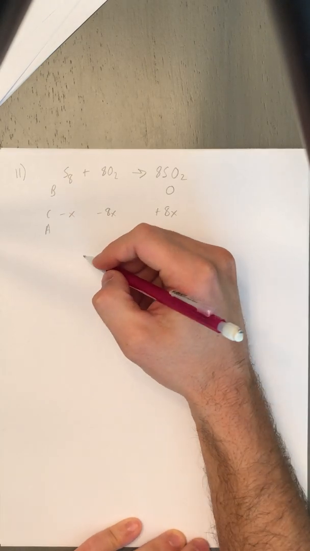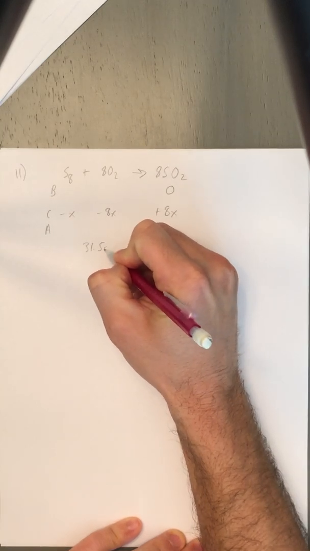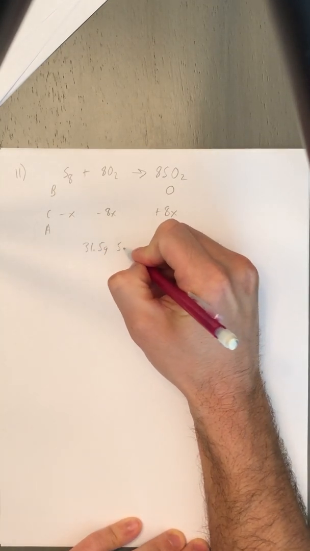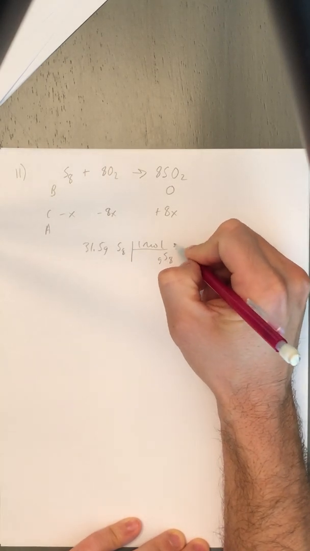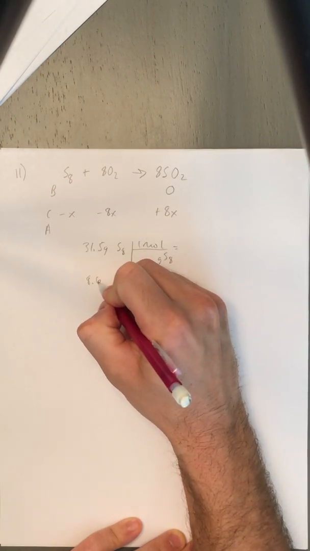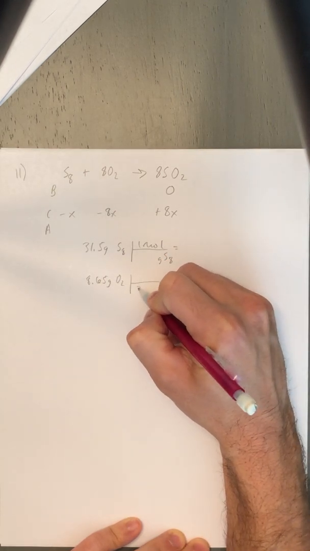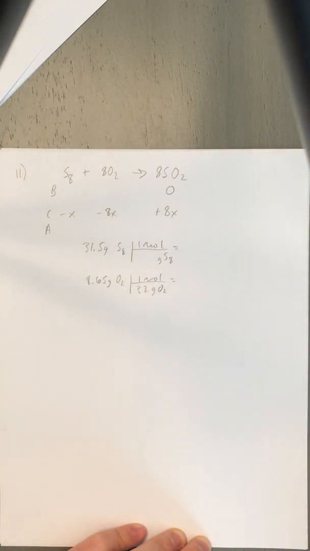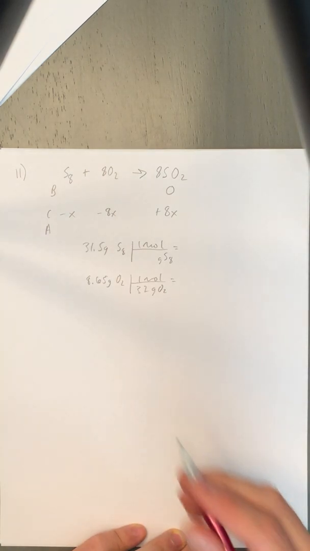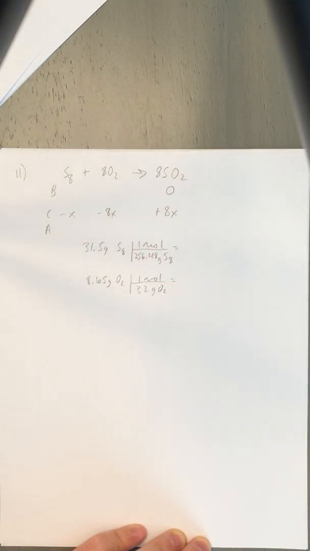And then we need to convert the grams they give us. So they're giving us 31.5 grams of S8. And we can convert that grams to moles. Let's find the mass of S8. Sulfur's 32.06. We'll multiply that by 8 to get 256.48. And so from there we can find the number of moles.